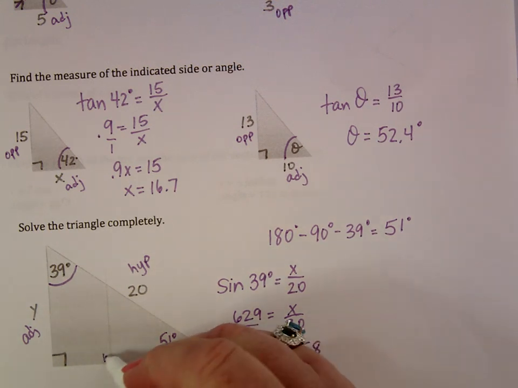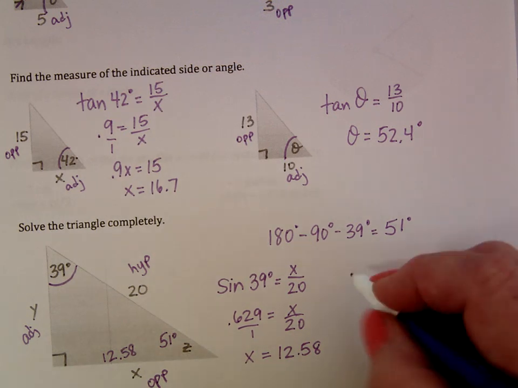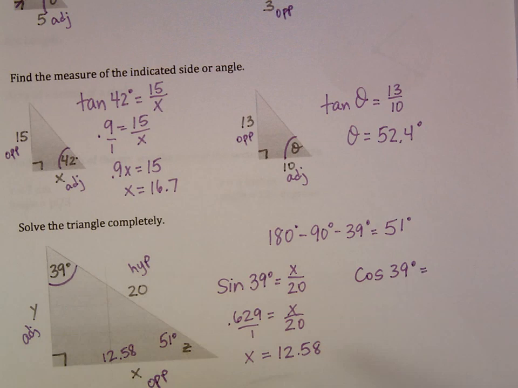X would be 12.58. Now you've got two main choices of how to figure out this last side, the adjacent side. One of them would be to use the Pythagorean theorem. So you could say y squared plus 12.58 squared equals 20 squared. That would be one option. Another option would be any of the trig functions that use the adjacent side. So say we use cosine. Cosine of 39 is the adjacent over the hypotenuse.